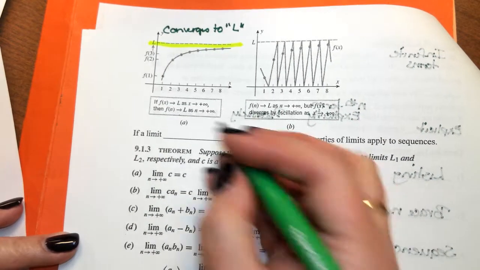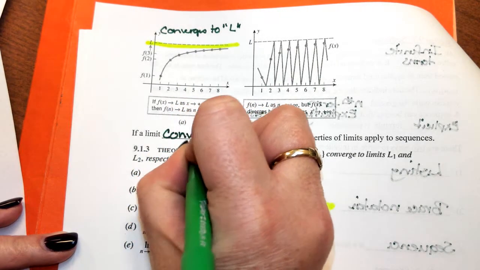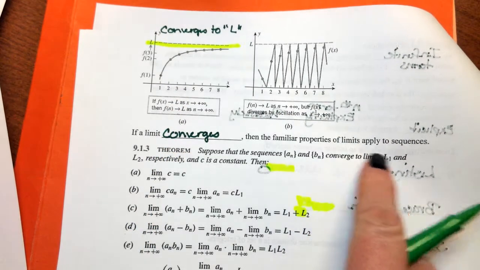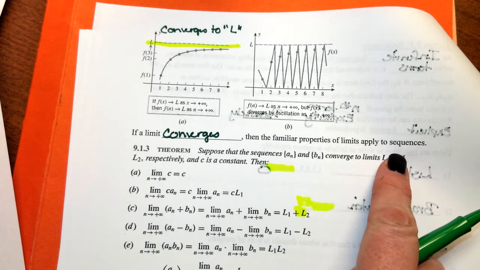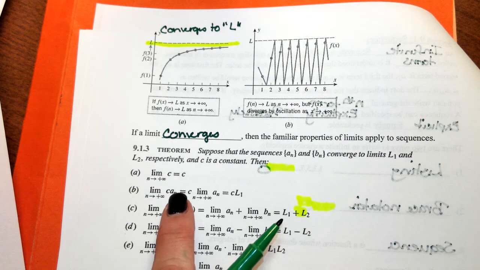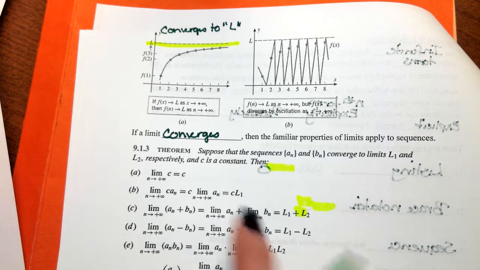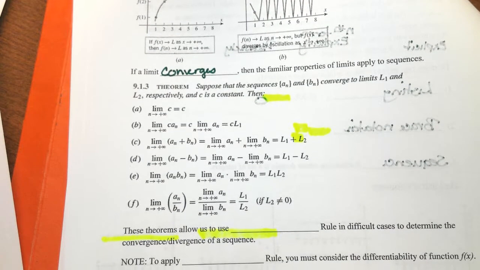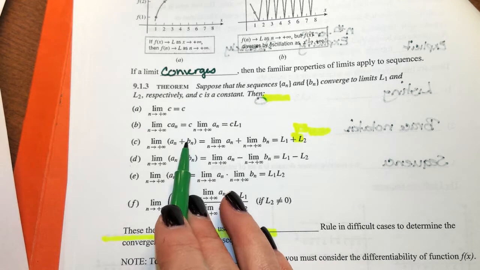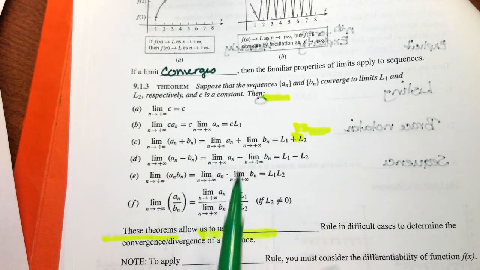If a limit converges, then we can apply some very familiar properties of limits to sequences. So again, here's a review of your constant rule for limits. You can pull your constant out and then multiply it by the limit. So again, these are all your properties of limits. If you want to find the limit of a sum, you can take the limit of each term and then add them together.